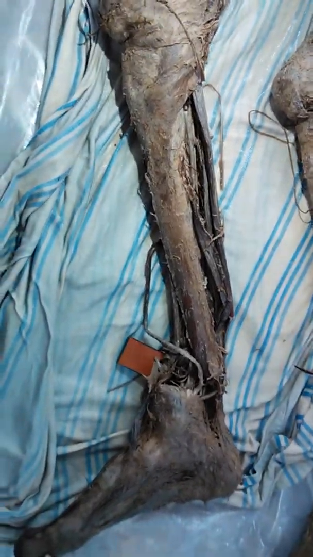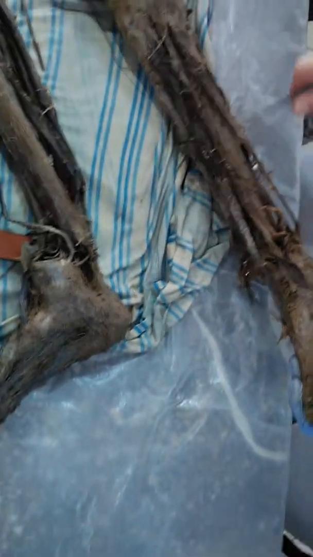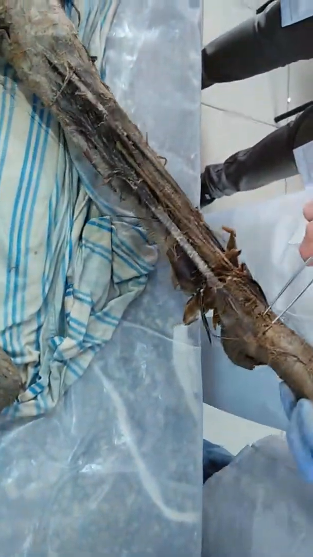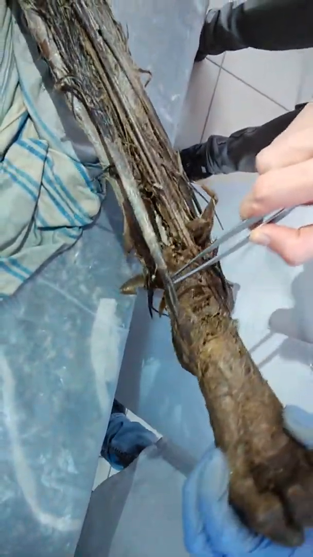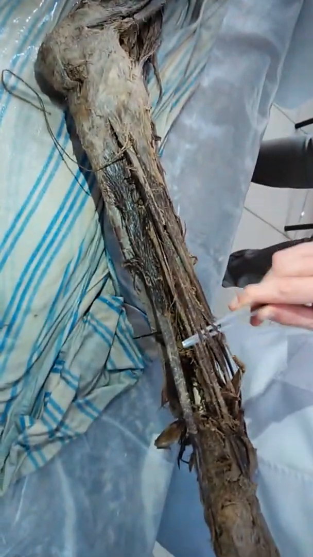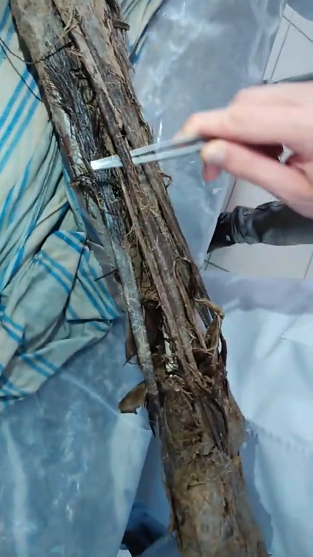Next, let's see the anterior aspect of tibia. Here, one can see musculus tibialis anterior. This is place of insertion, medial aspect of foot. Tibialis anterior. Next, musculus extensor digitorum longus. This one.